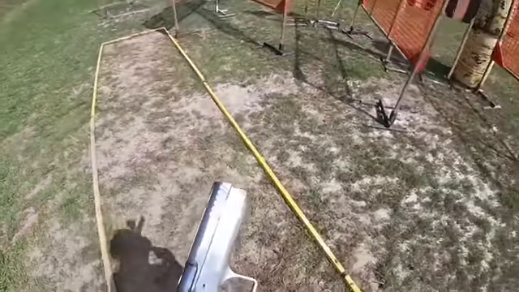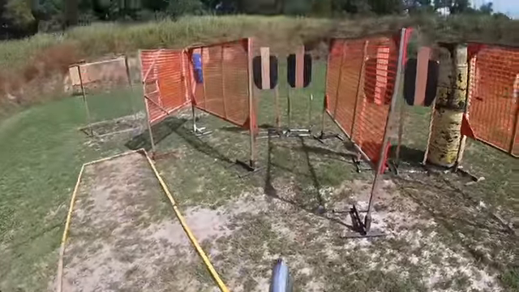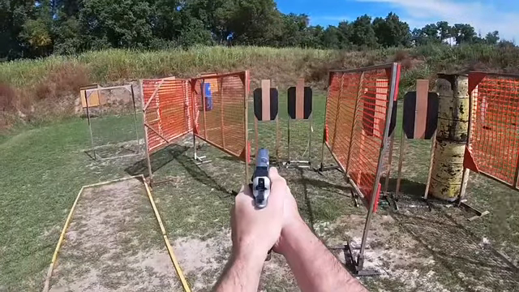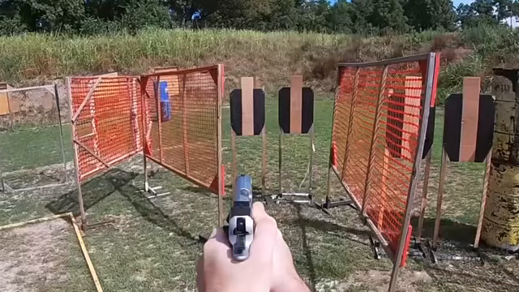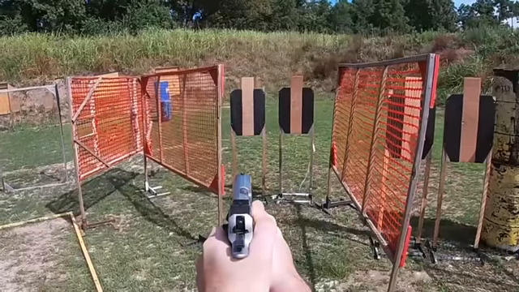Load the gun. Here are 4 tuxedo targets side by side. So definitely something most people would perceive as, maybe me included, higher difficulty. Watching how the gun tracks.